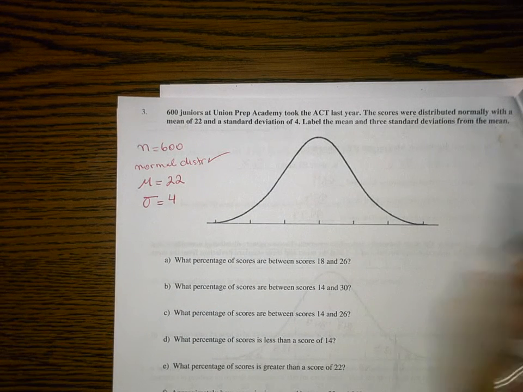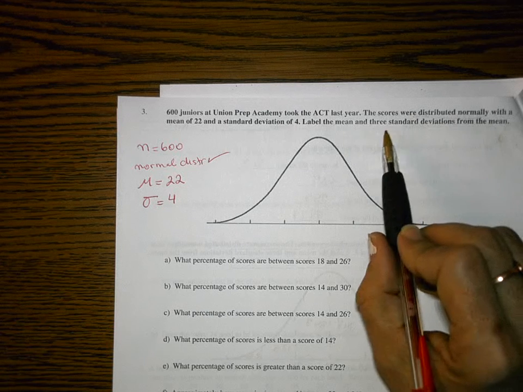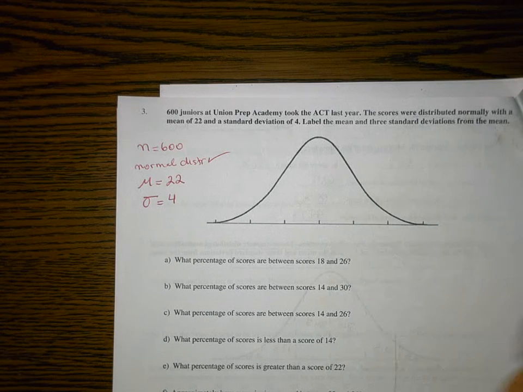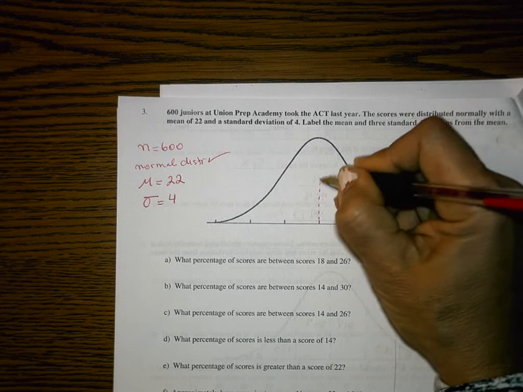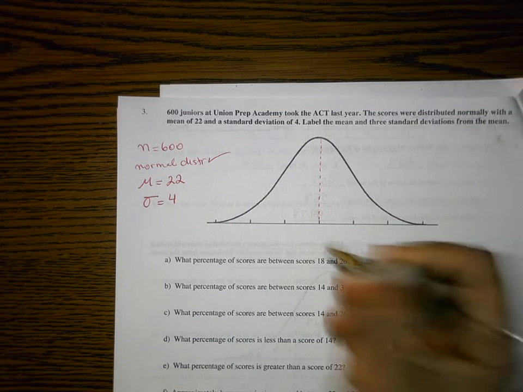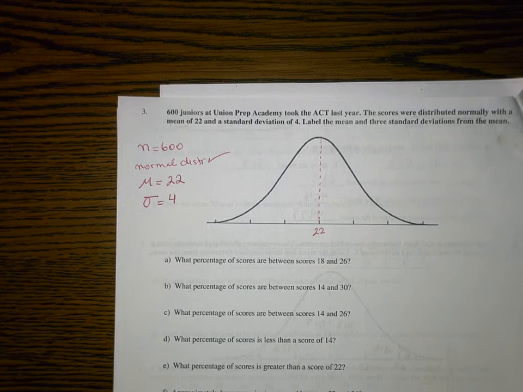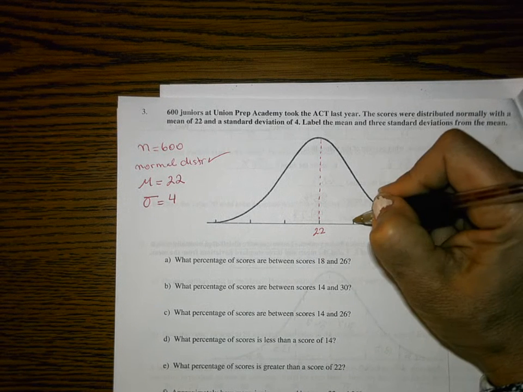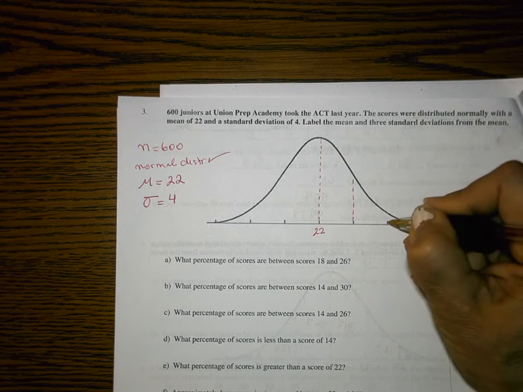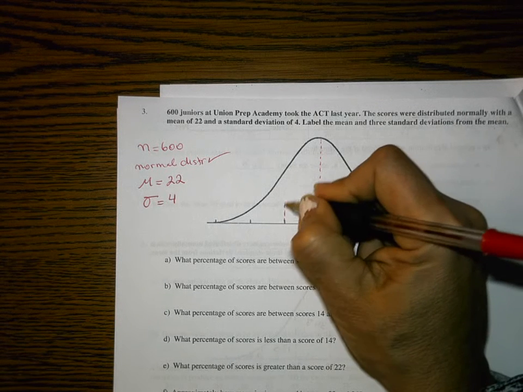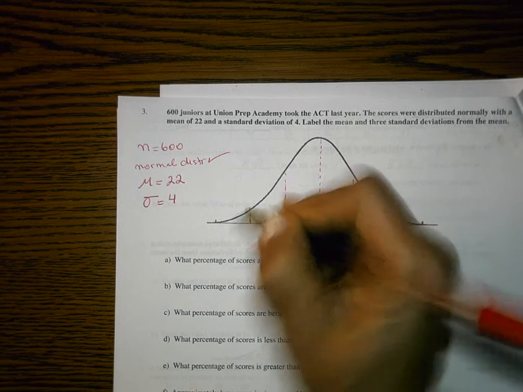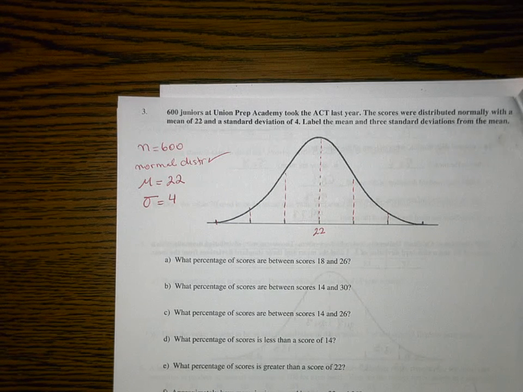Now they want me to label the mean and 3 standard deviations from the mean. Because it's normally distributed, the mean will take place right in the center. Let me split the data right here, and my 22 goes in the middle. And then I'm going to go up 1 standard deviation, 2 standard deviations, and 3 standard deviations. I'm going to go down, subtracting 1, 2, and 3 standard deviations.